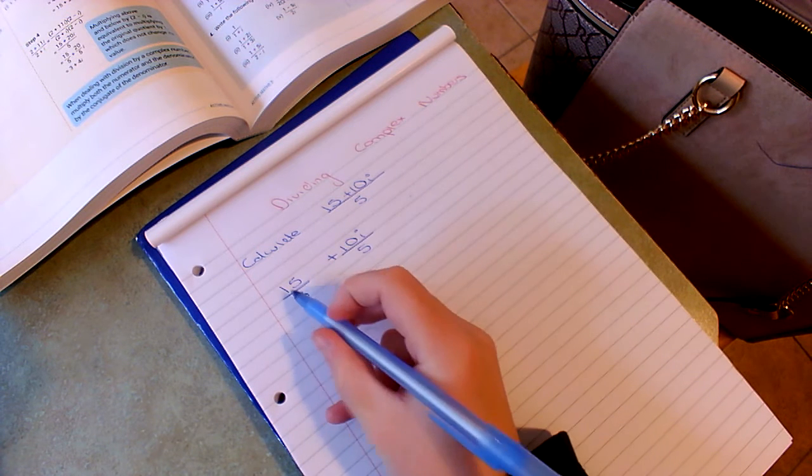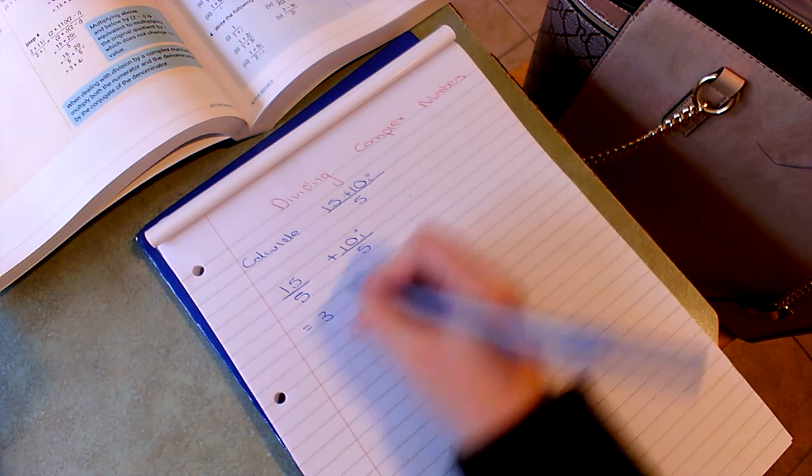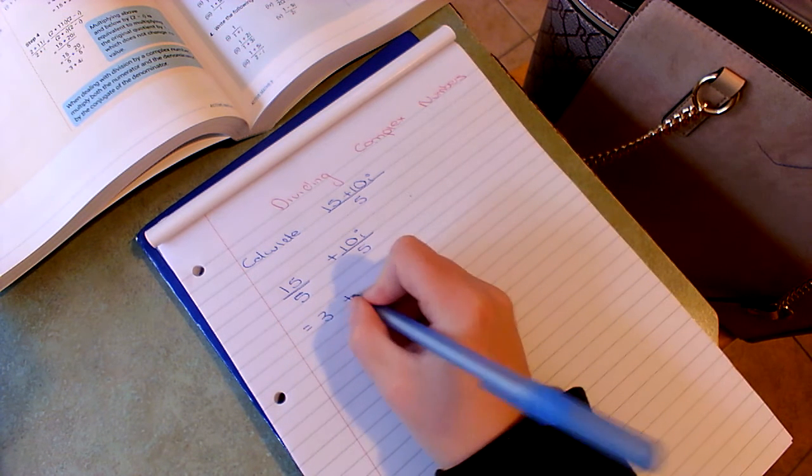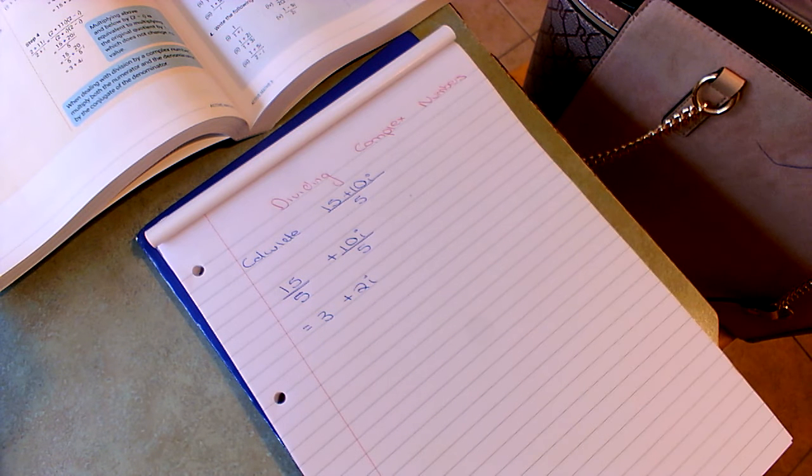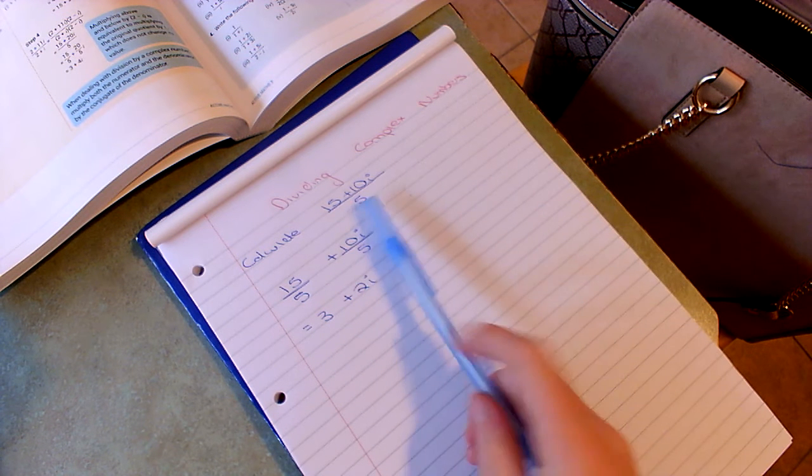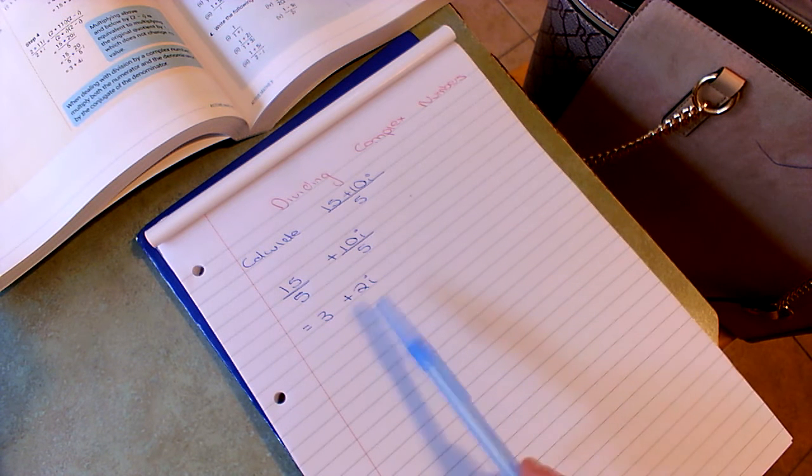Okay, so we know that 15 divided by 5 will give me 3, and 10 divided by 5 will give me plus 2i, and that's the answer for this one. So if we see it being divided by a real number, we can just break it down like so. I'm going to run through another example here.